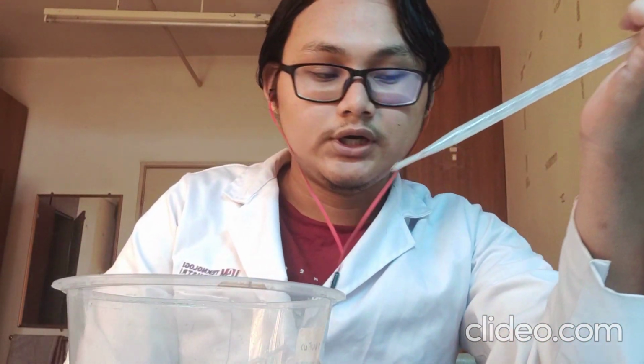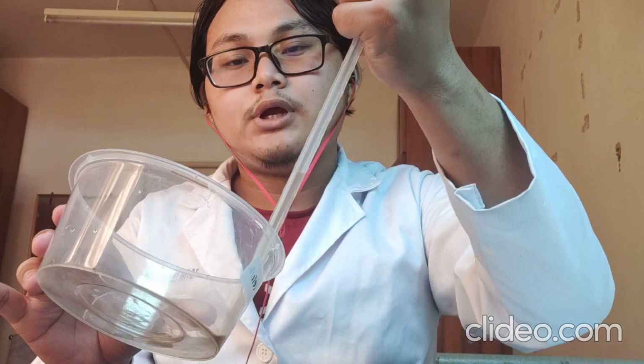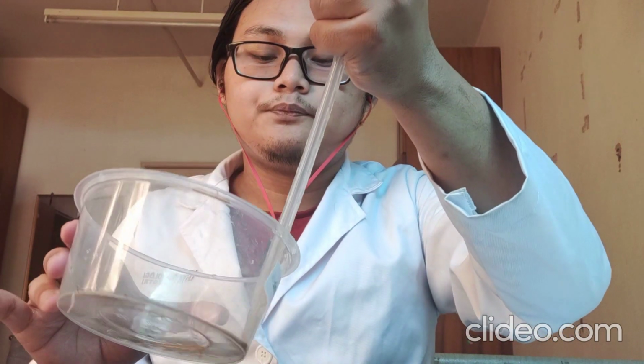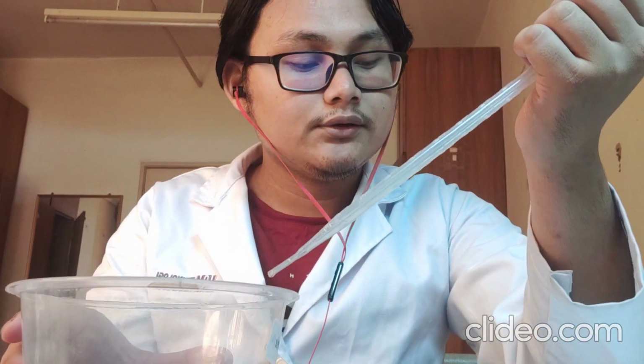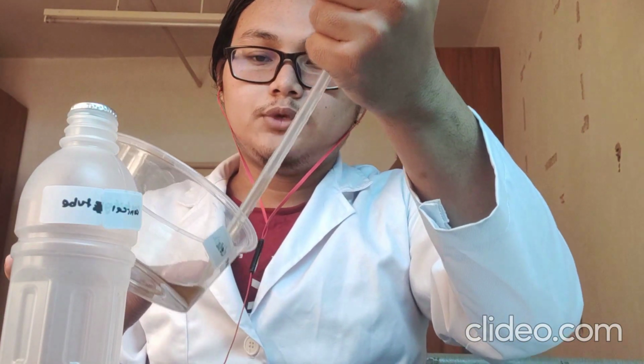Okay, after we add 7 ml of complete culture media, we will resuspend it. How do we resuspend it? We use the same pipette. We pipette it up and down, like this. Okay, after that, we transfer the solution here to the conical tube. We transfer it to the conical tube. Use the pipette for all of it.